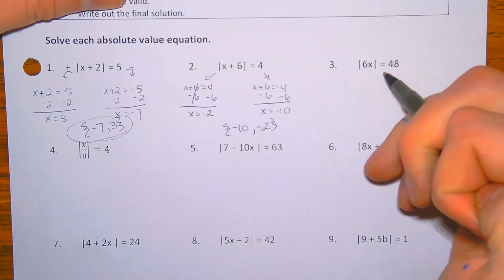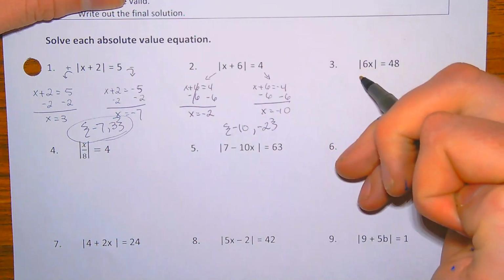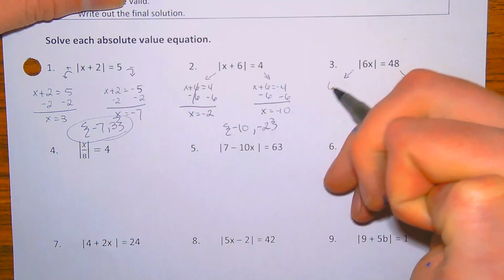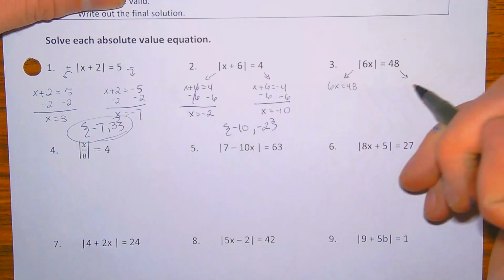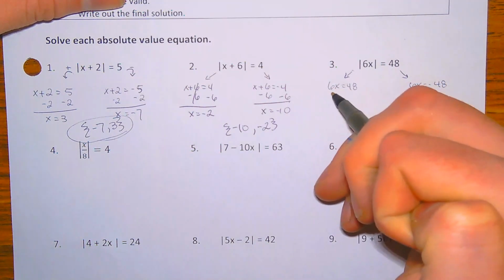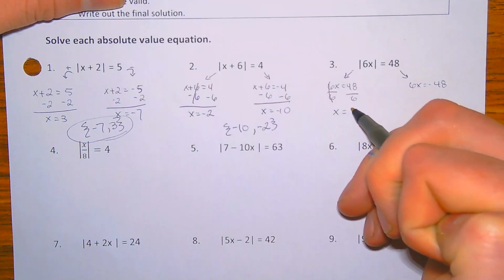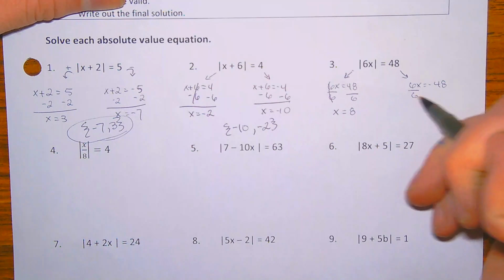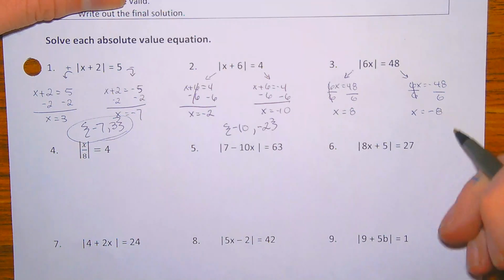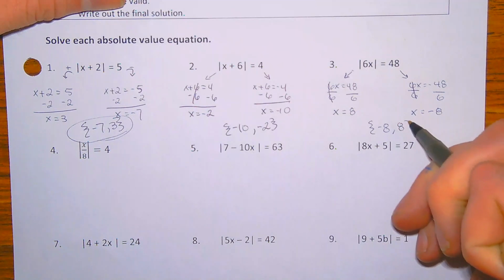Same thing follows for this one. In the previous two, we had to subtract the number because it was plussing. Here, we're going to have to do a little bit of division. But as always, you want to make sure you split it into your positive and negative case to start. 6x equals 48, and 6x equals negative 48. From there, the 6 is multiplying the x, so we want to divide it away. Those cancel, leaving me with x is equal to 8. Same thing over here. We divide by 6, the x's cancel, and x is equal to negative 8. And make sure you put your answers inside the squiggles.